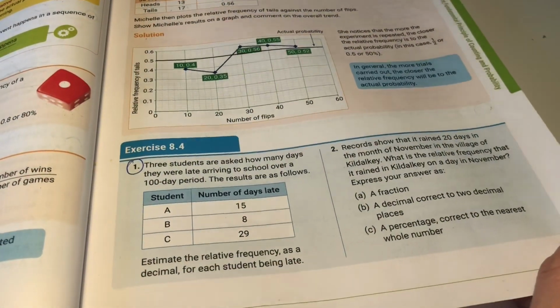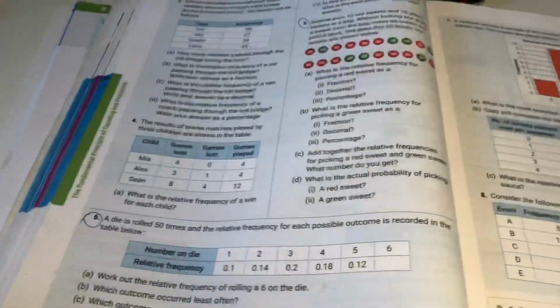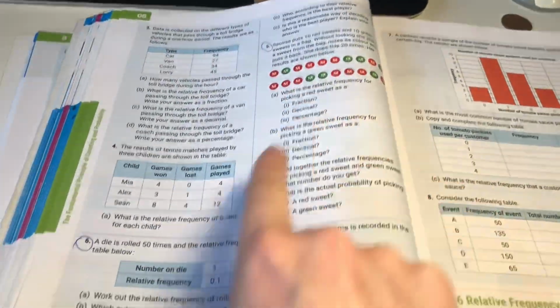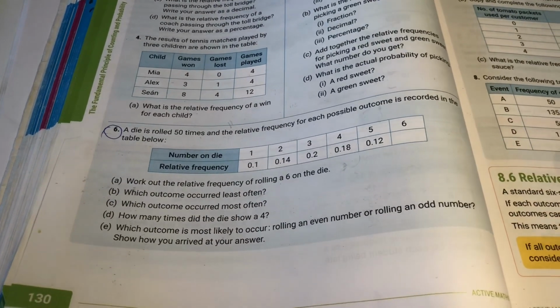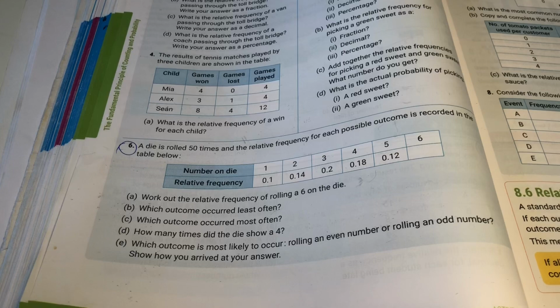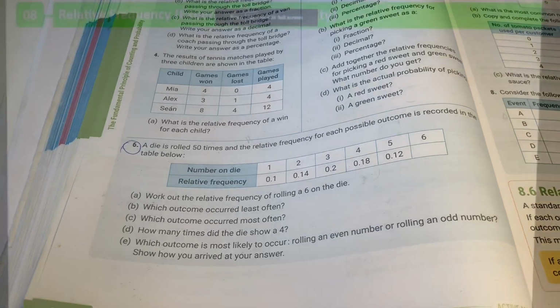For your homework, you have question 1, question 5, and question 6 to do from the same exercise, and also one exercise then from your logbook. Thank you for listening, and I'll see you tomorrow.